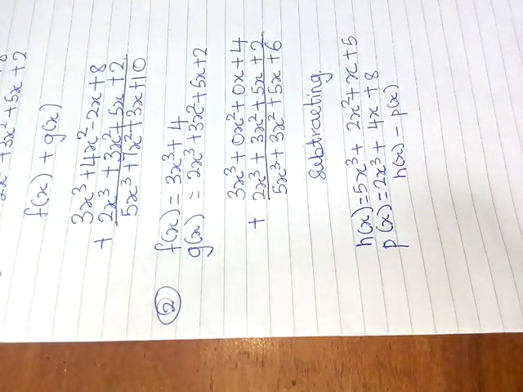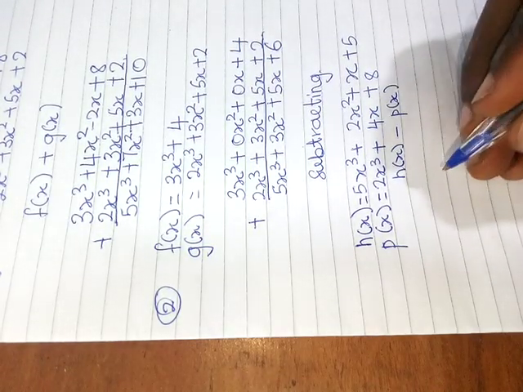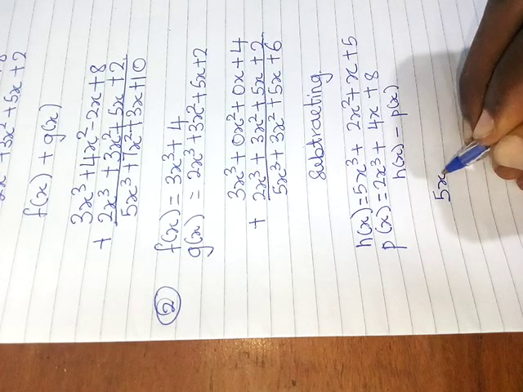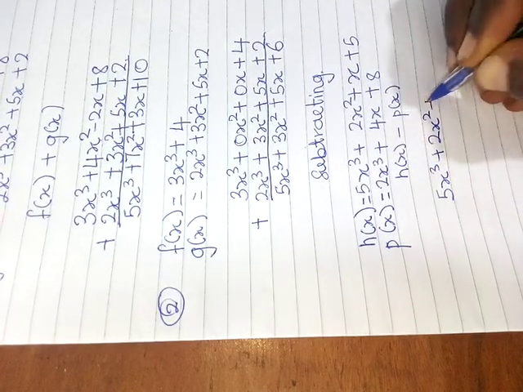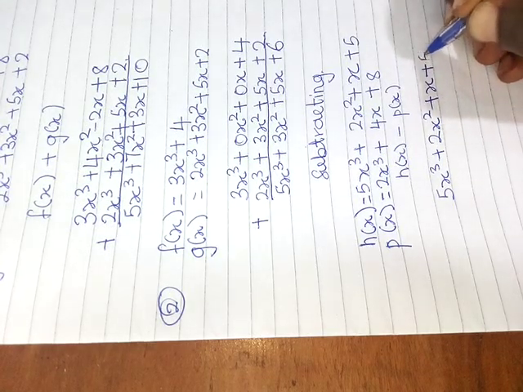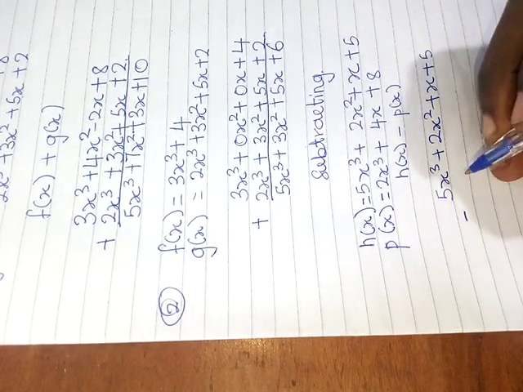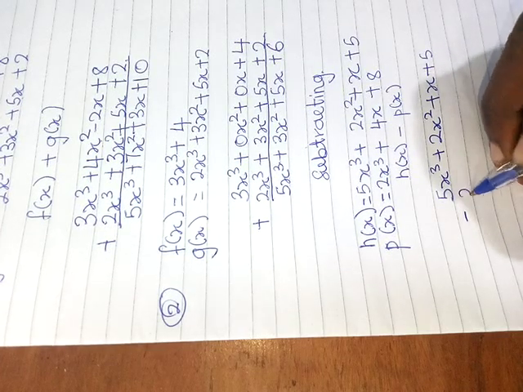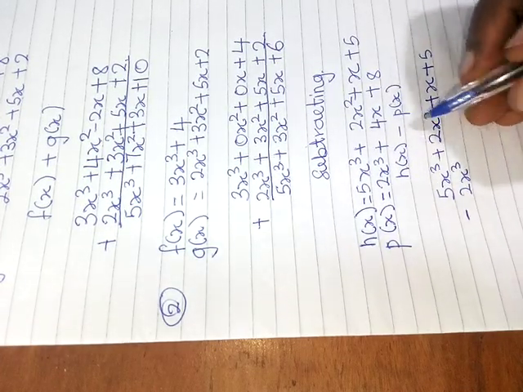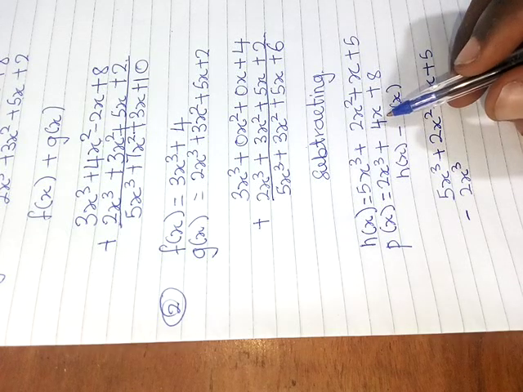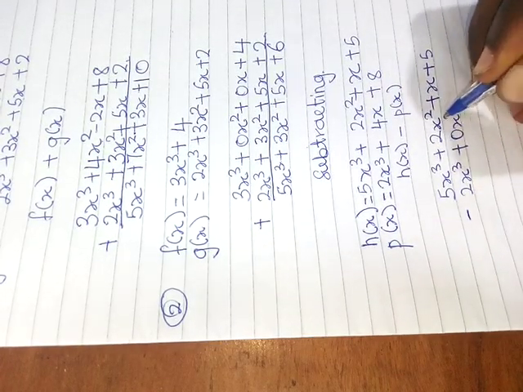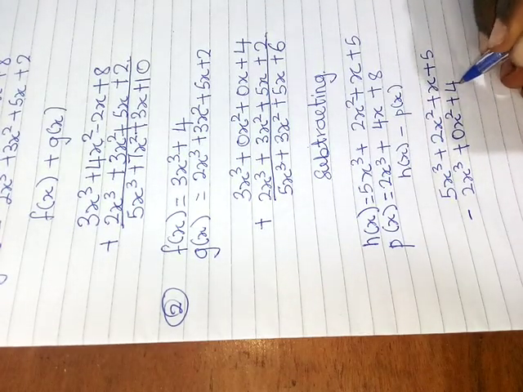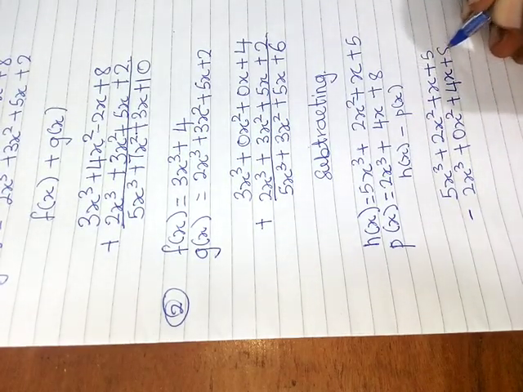Okay, so we also need to look at subtraction. So we are going to subtract. So here we have h of x, which is 5x cubed plus 2x squared plus x plus 5, minus 2x cubed. But for this function, we don't have a term for x squared. So we are going to make it 0x squared plus 4x plus 8.